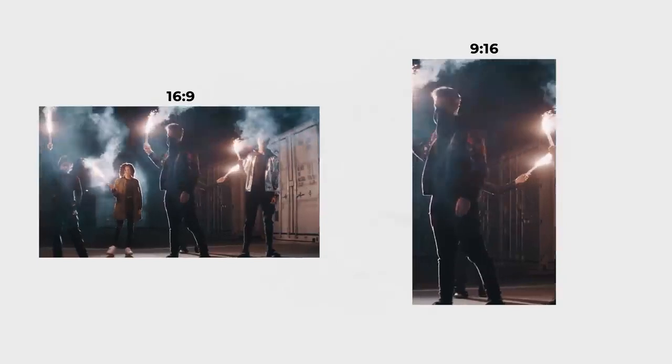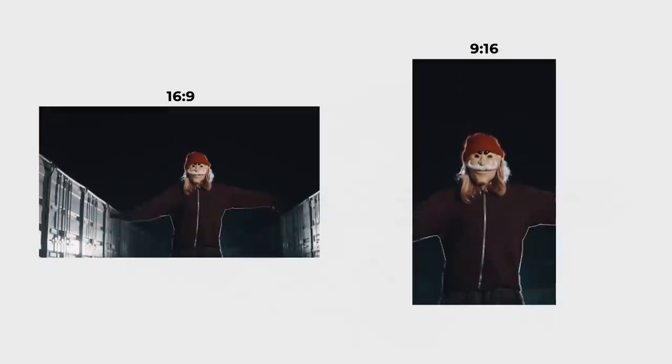So let's first talk about the common thing to do, which is shooting normally on a wide aspect ratio and cropping it in post-production. The benefit of doing that is you get more versions of your video. You get the wide version, which you can upload to YouTube or screen on a TV screen, and you get the vertical video that you can utilize on social media and the different platforms like Instagram or Facebook.